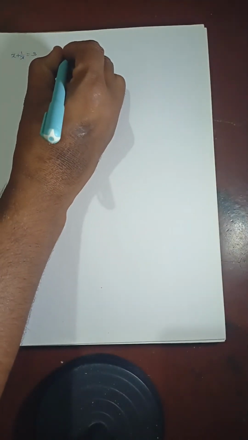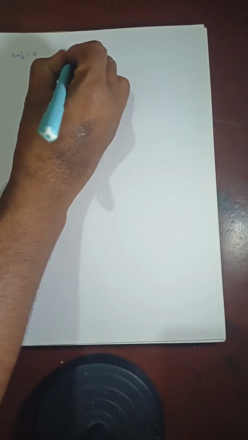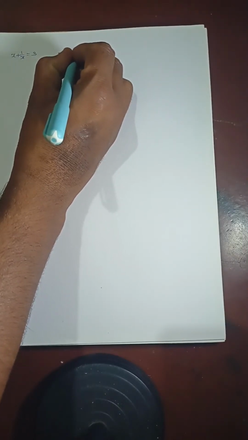Yes, let's continue our class. Let's start with the very basic question. See, if the question is given like this: x plus 1 by x value is 3, then what is the value of x square minus 1 by x square? So what is the value they are asking? x square minus 1 by x square.